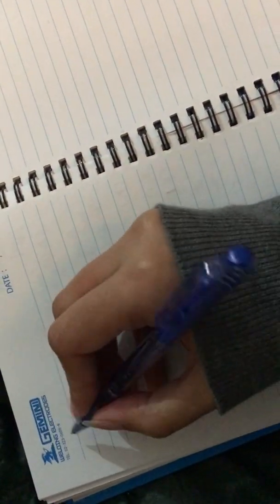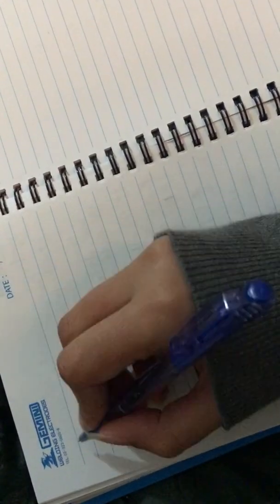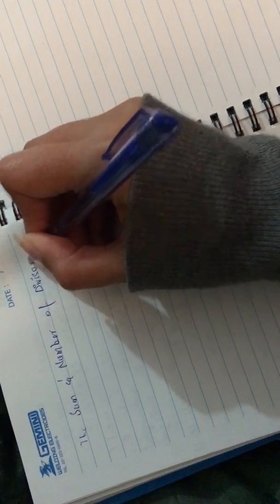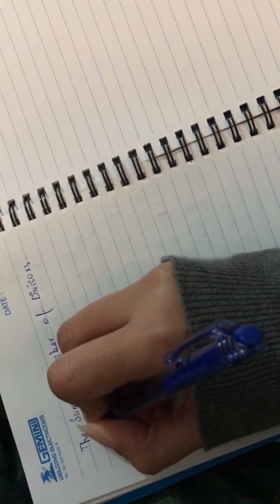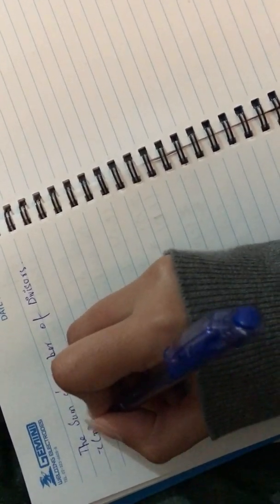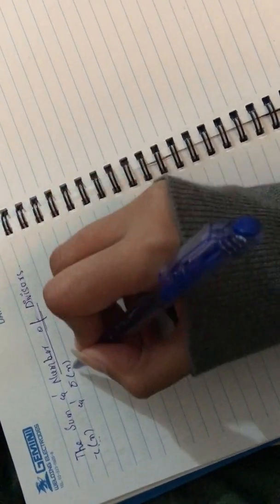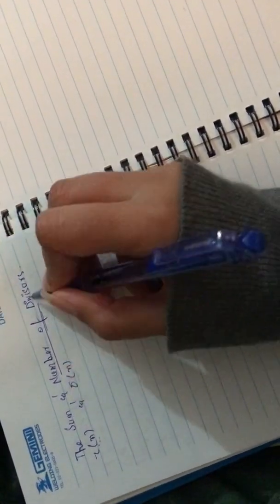So the next topic here is about the arithmetic function. For this we have some general concept about the sum and number of divisors. So what is the sum and number of divisors? Here we define two functions, tau of n and sigma of n, and this tau of n is basically the number of divisors and this sigma of n is basically the sum of divisors.